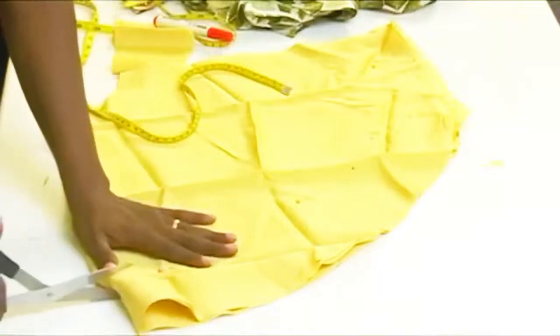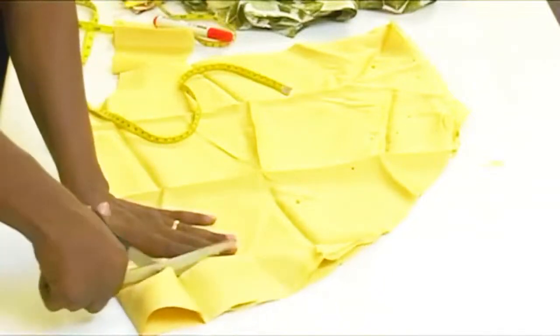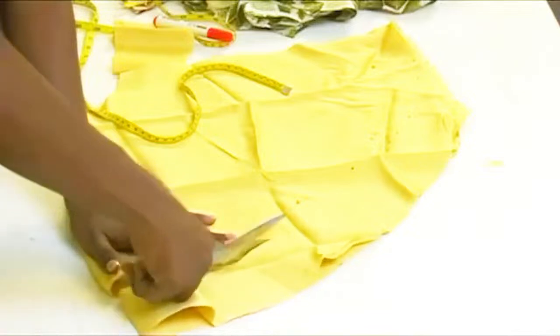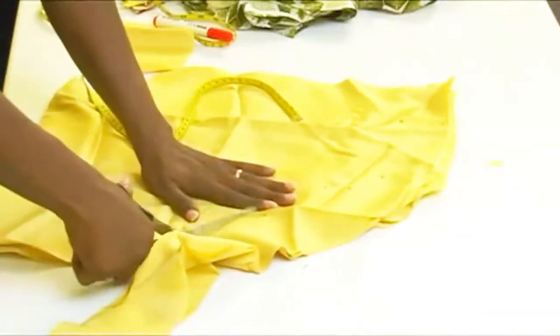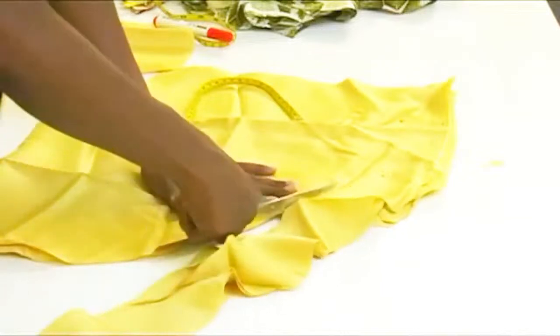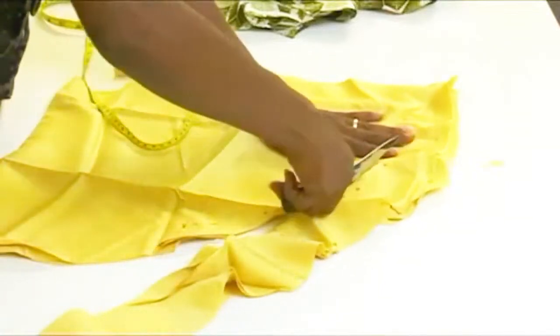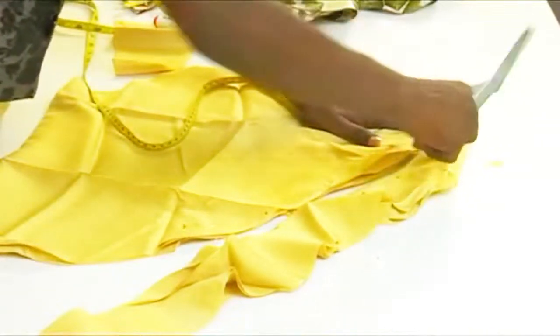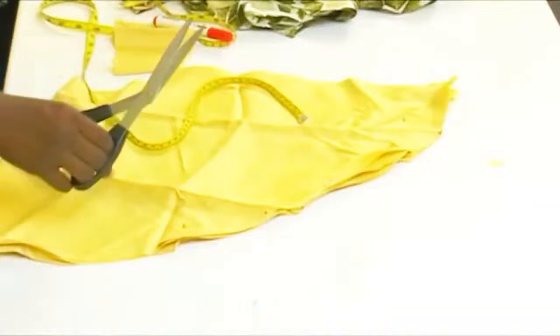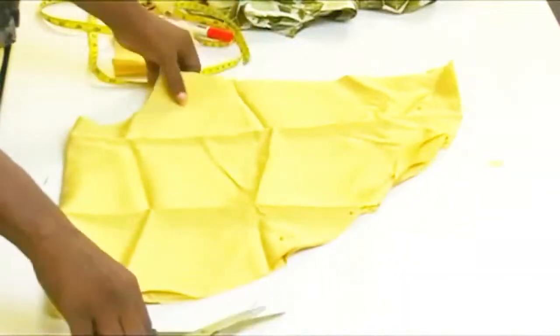Then I'll just cut it along those points I just made. So now we've taken care of our lining.